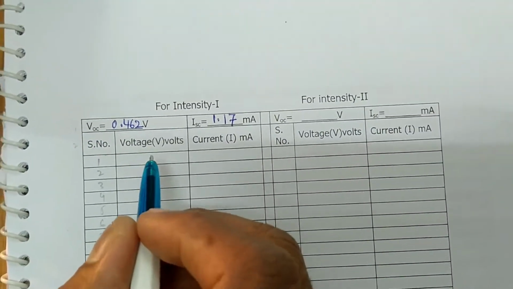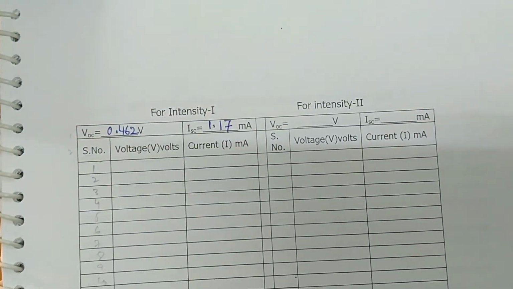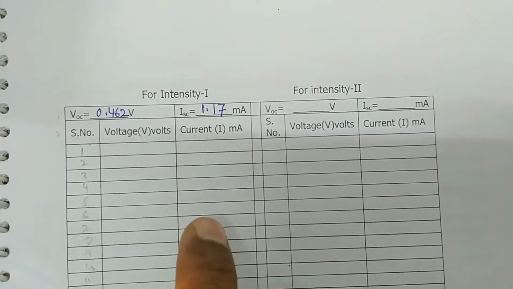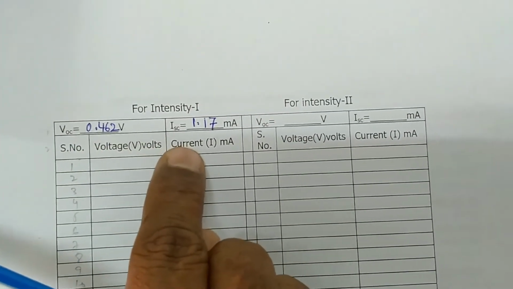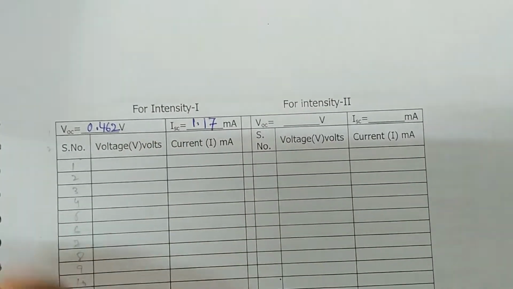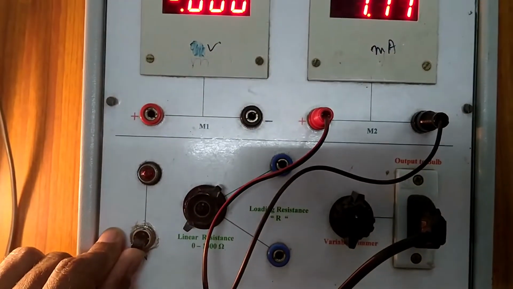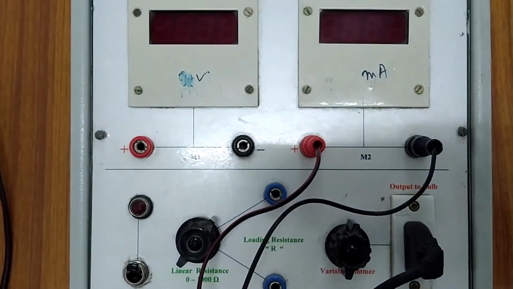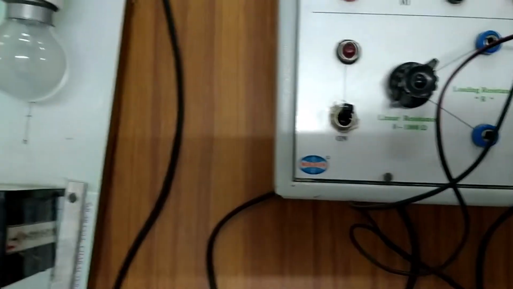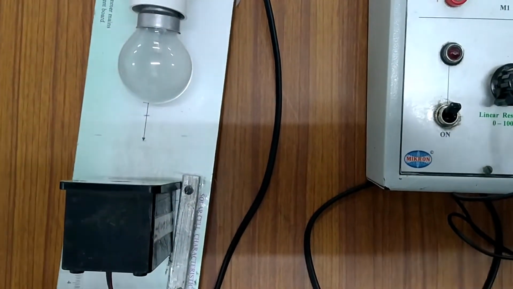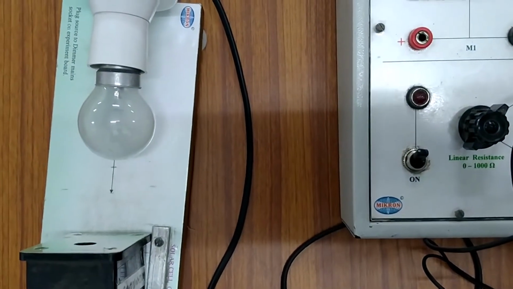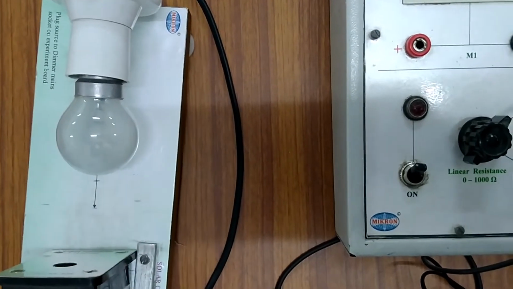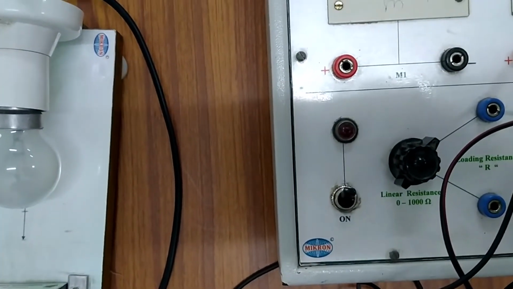Once you have done this, from the beginning of the experiment, without doing any connections, you need to note down VOC and ISC. After that, I just switch off the power given to the board, but I don't disturb the distance between the solar cell and the lamp, because we have already fixed this distance and noted down the VOC and ISC values.